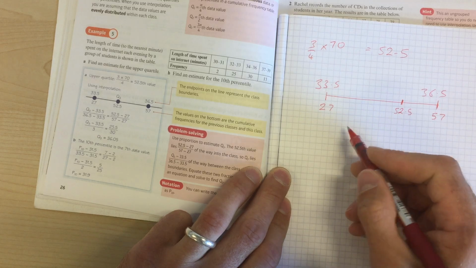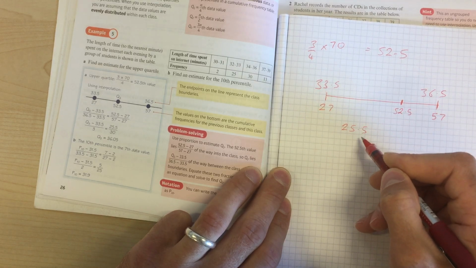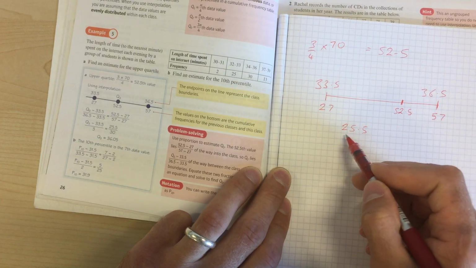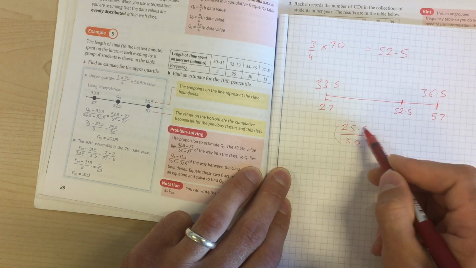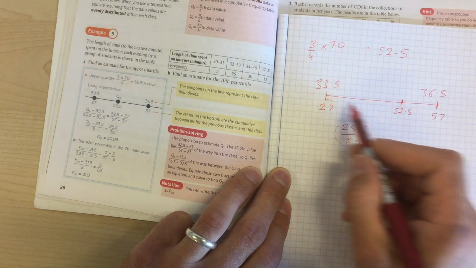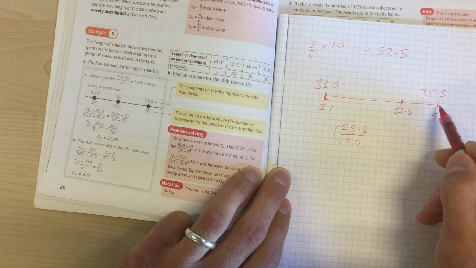From 27.5 to 52.5, that is a gap of 25.5. From 27 up to 57, that's a gap of 30. So from here to here, this is the fraction of the whole line that I've gone along. I've gone 25.5 30ths of the distance from 27 up to 57.